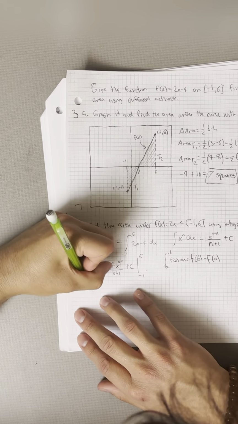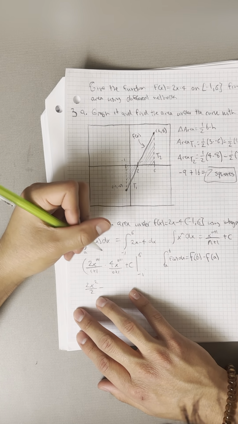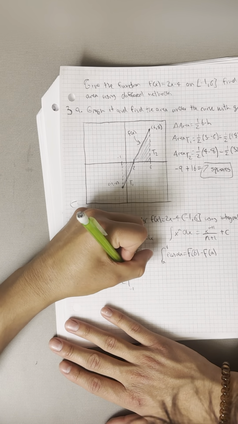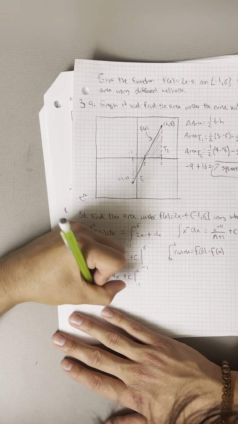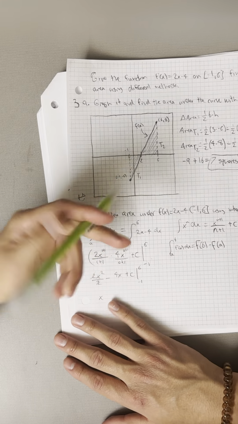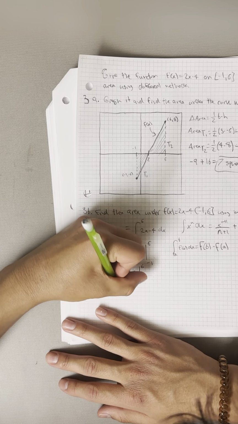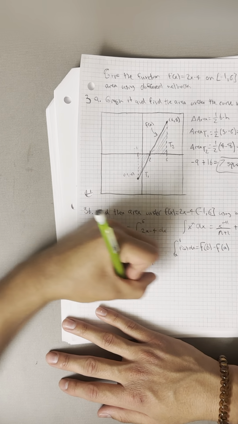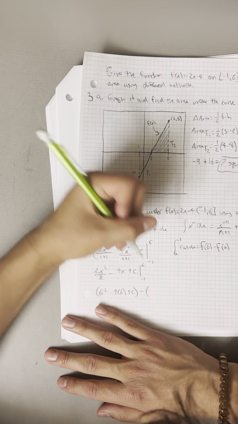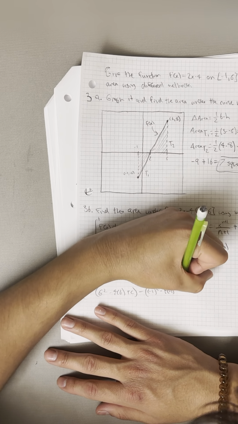Just rewrite this. That is 2x squared over 2 minus 4x plus c. Let's plug it in. This 2 will cancel out, divide to 1, not x. 6 squared minus 4 times 6 plus c, minus, there's our F(b), minus, negative 1 squared minus 4 times negative 1 plus c.